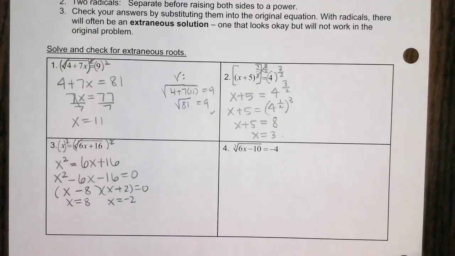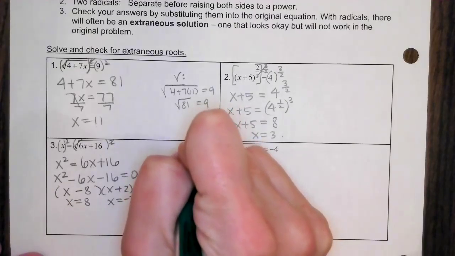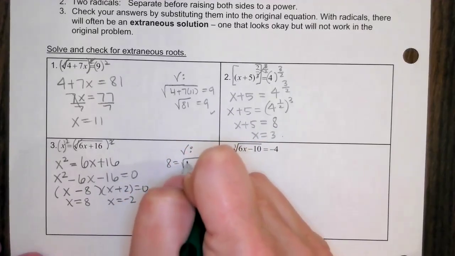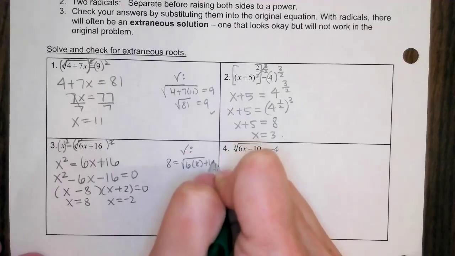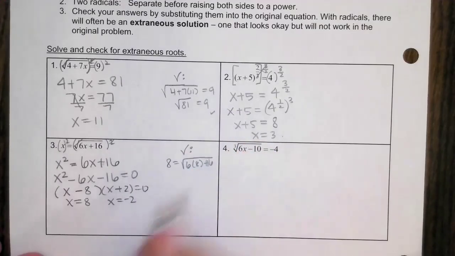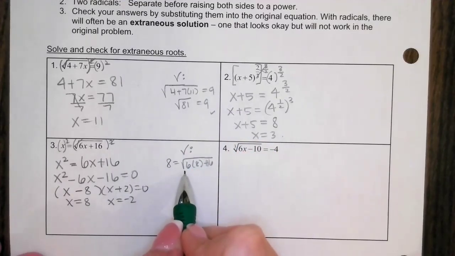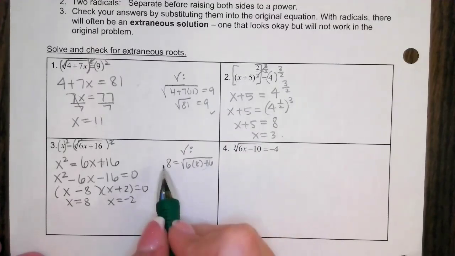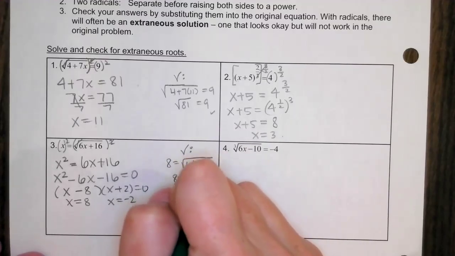This is a really important place to check for those extraneous solutions because those are both solutions for the quadratic, but we're not sure if they're solutions for the radical. So this is where we really need to check our work. So I plug in 8 there. And so here we get 8 equals the square root of 6 times 8 plus 16, which is the square root of 64, which is 8.